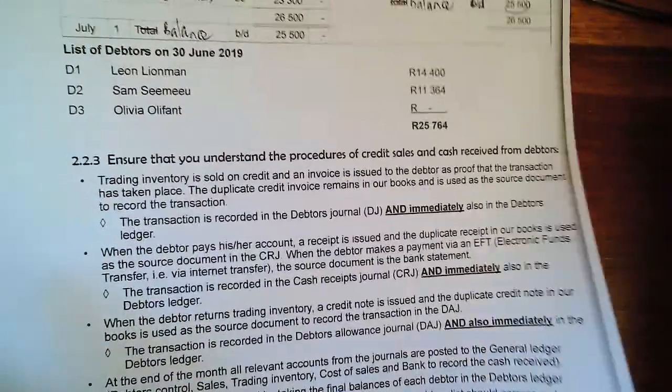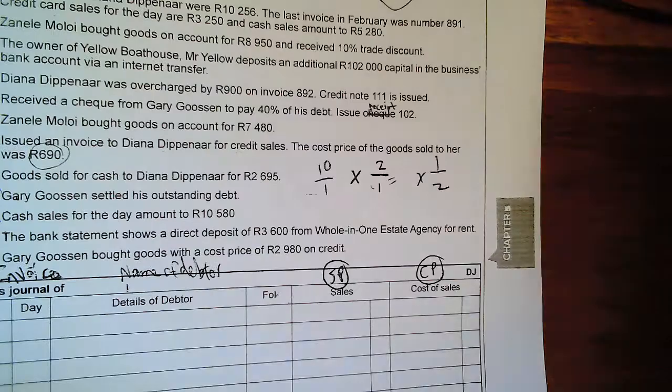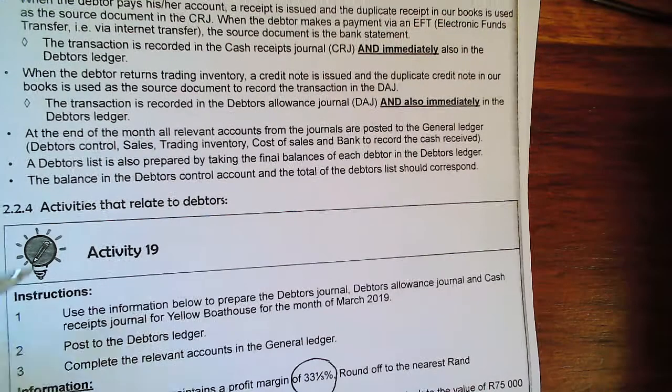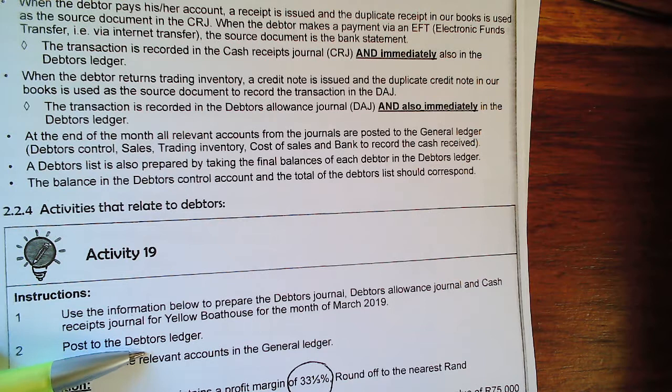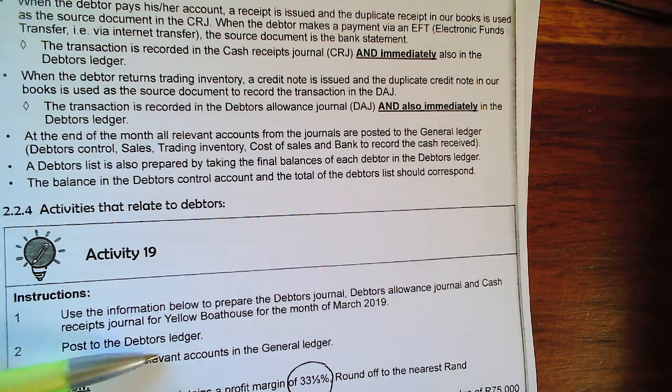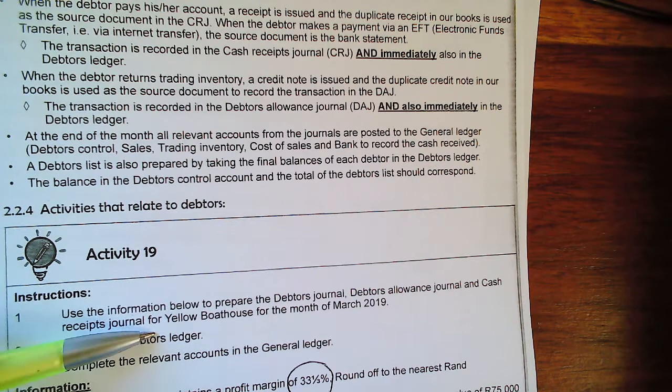The second thing we must do is post the transactions to the debtors ledger. Once we've done the transactions in the different journals, we look at specific people's names and do every individual account in the debtors ledger.